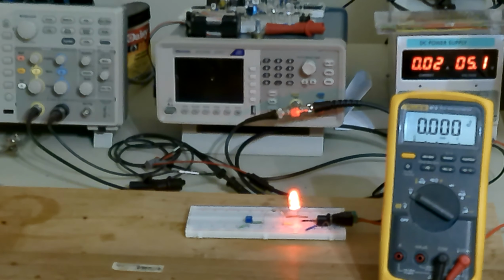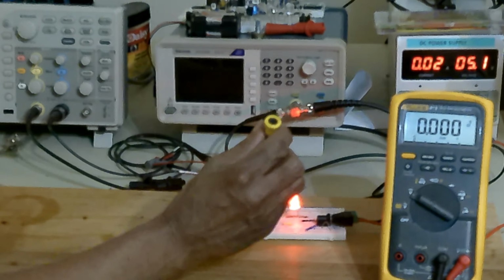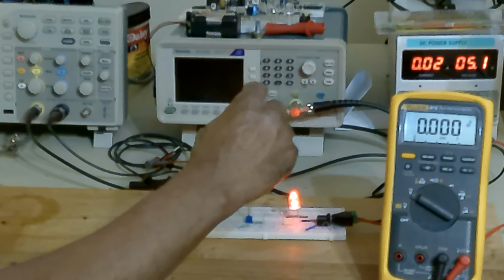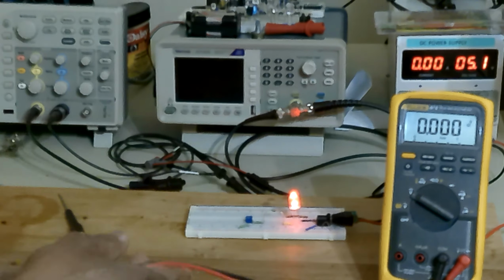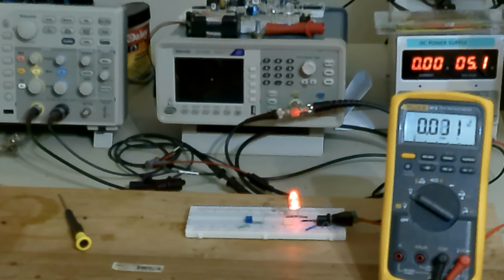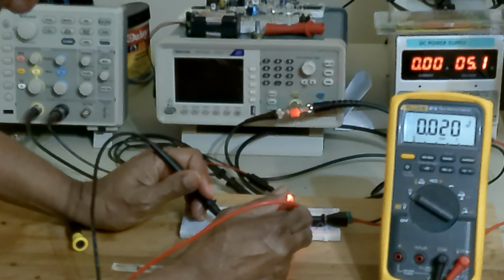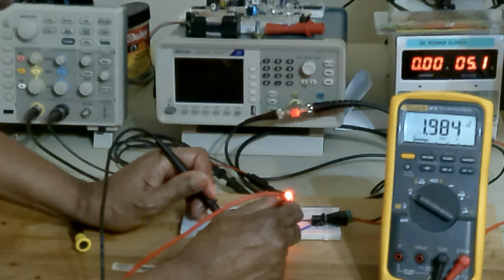Now I'm going to turn my LED down to somewhere between 0 amps and 20 milliamps. Now I'm going to take a reading. Across my potentiometer, I'm reading 1.98 volts.